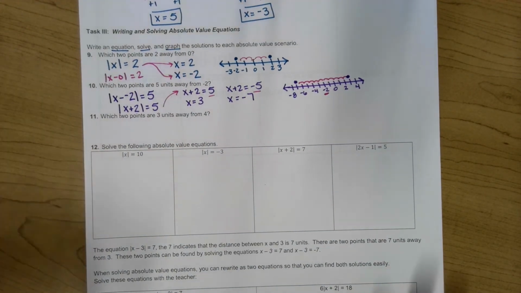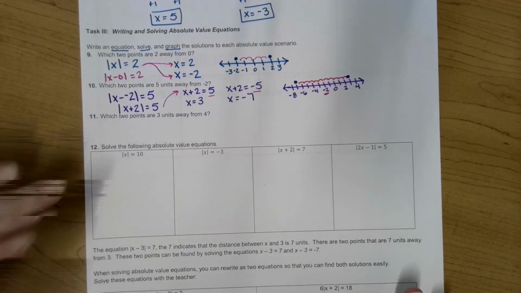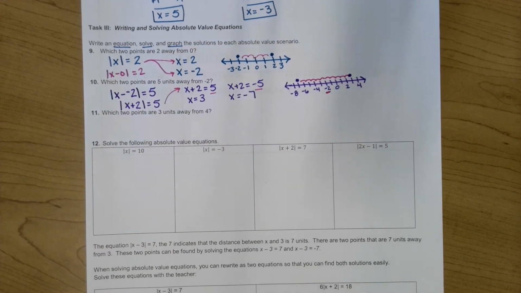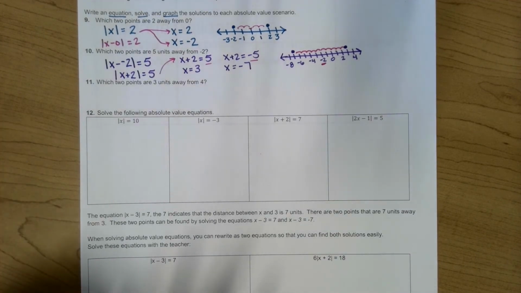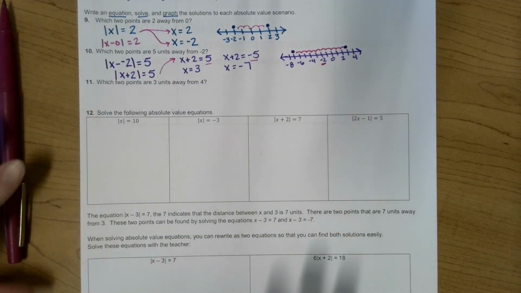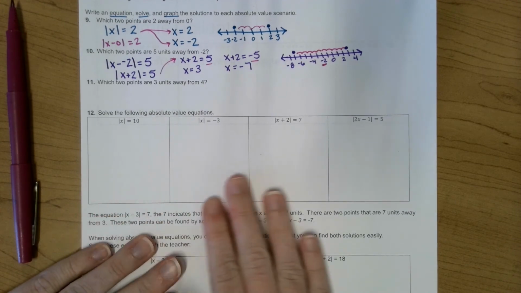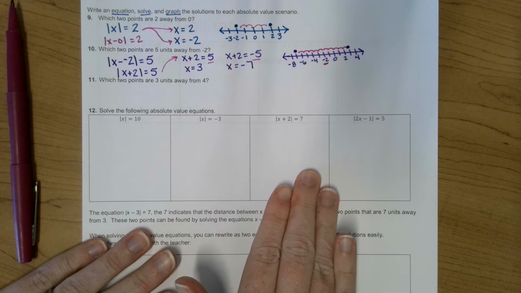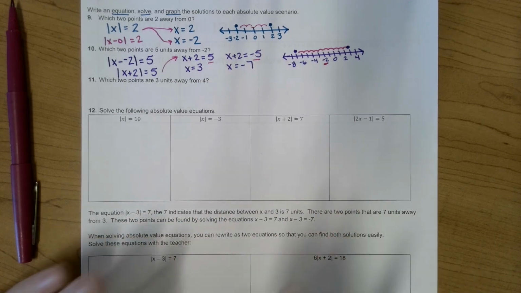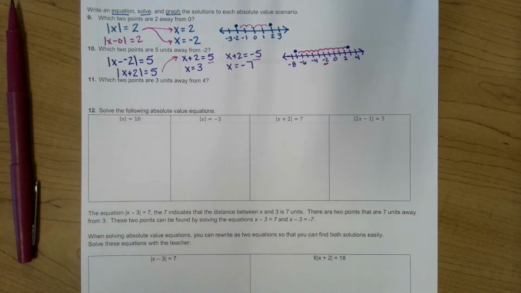Okay, so if you haven't done so, go ahead and try number 11. I'm going to go ahead and move on to number 12. And actually, when I say I'm going to move on to number 12, I would like you to try number 12 on your own. I'll go over all 4 of these. So go ahead and pause the video, give yourself a few minutes, try all 4 of these under number 12.